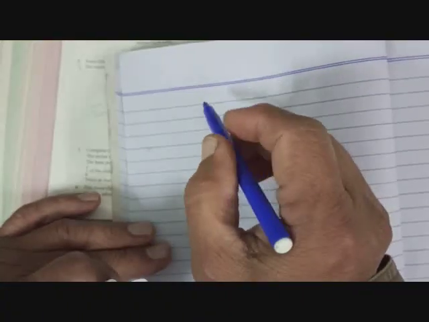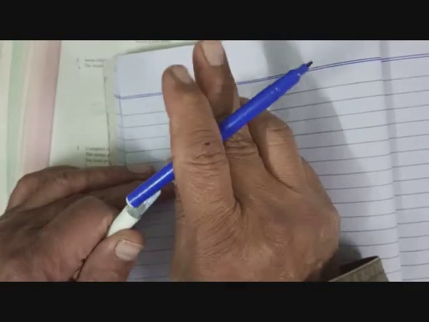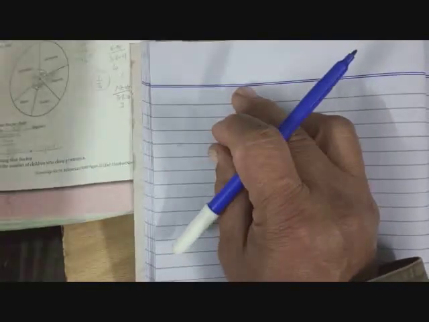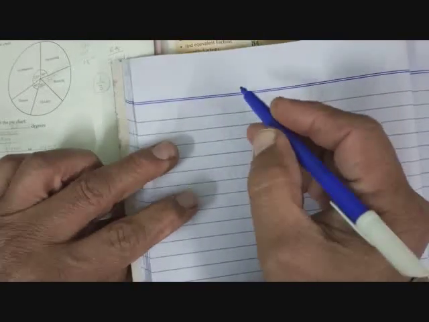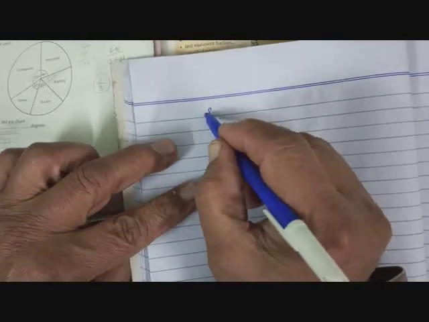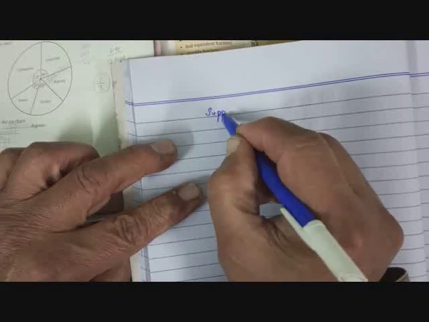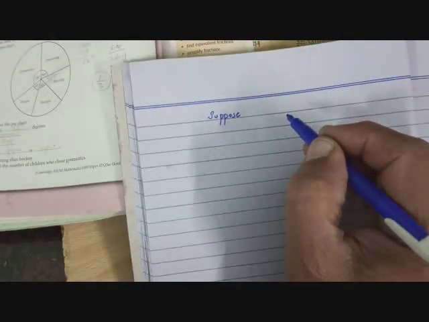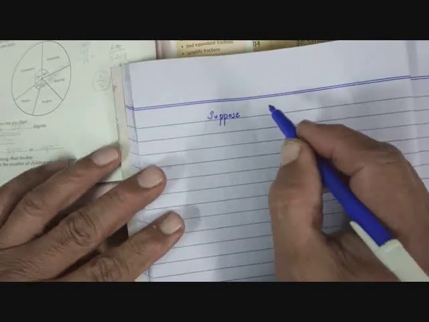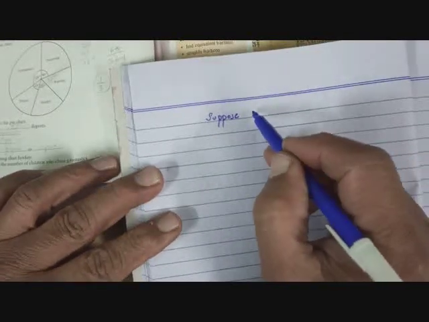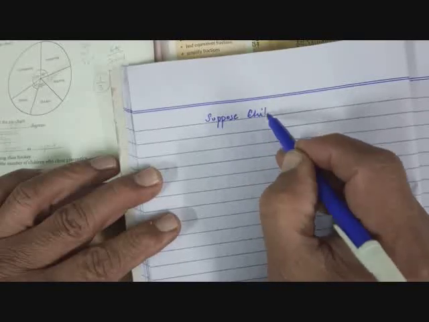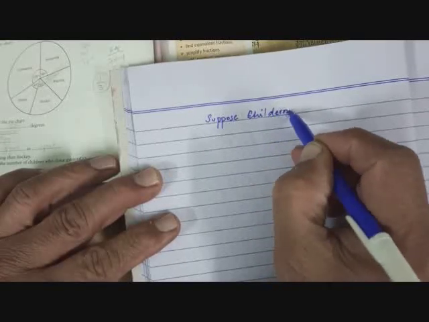Now, dear students, let me solve the question for you. We'll suppose something. You know that you can suppose anything. You can suppose it to be x, you can suppose it to be y, or you can suppose it to be 100. Let me suppose that the children are 100.